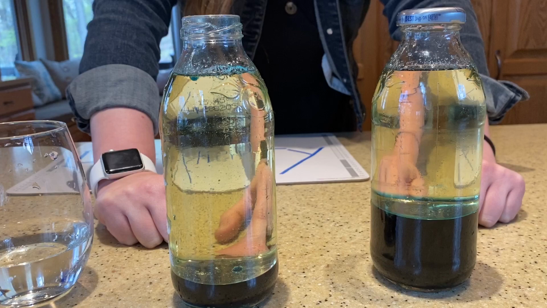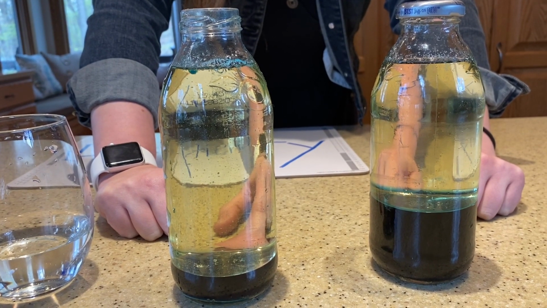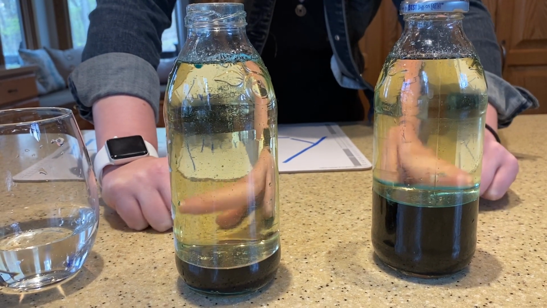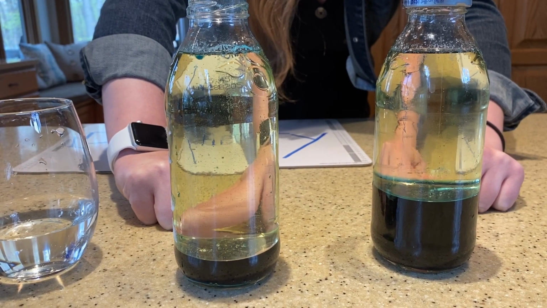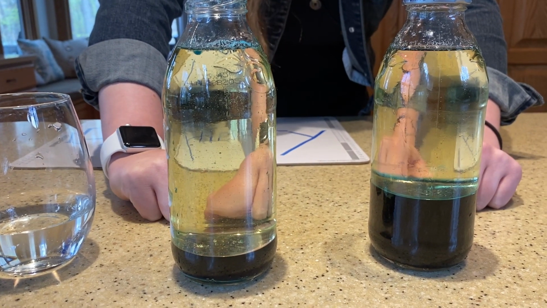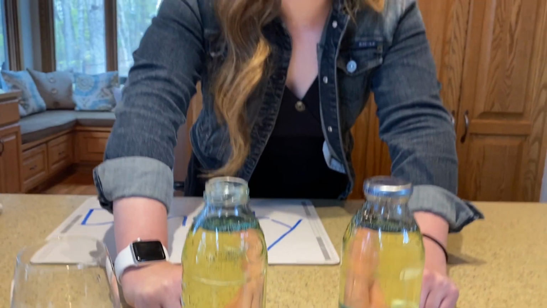If you look at these two containers I have here, they're filled with oil and water. I dyed the water blue so it would be easier to see. Water is more dense than oil. That is why the blue sank all the way down to the bottom. The water is at the bottom of our containers because it is more dense.